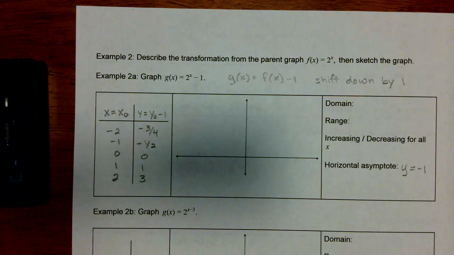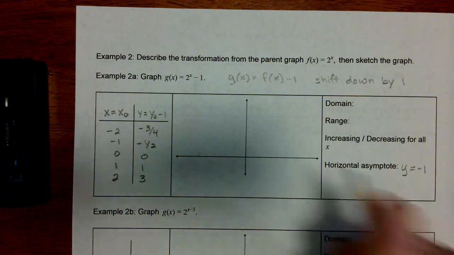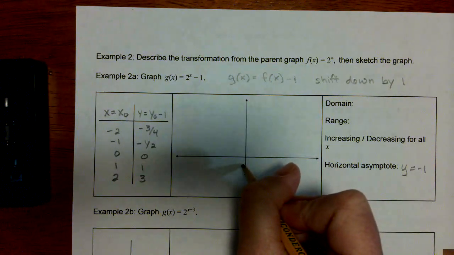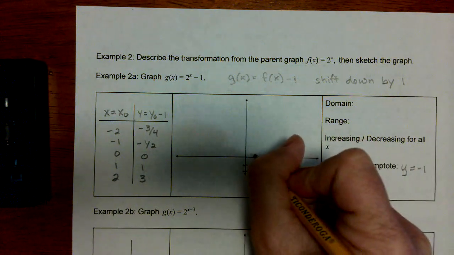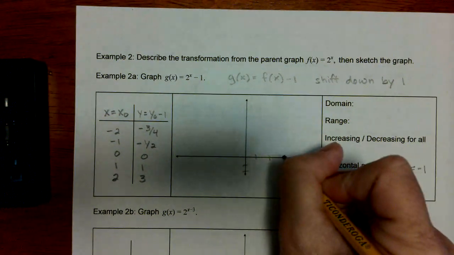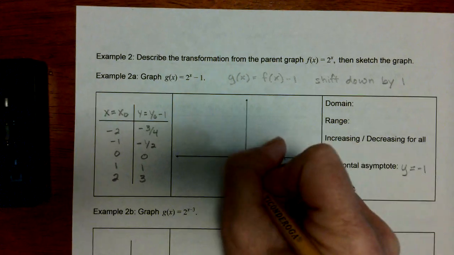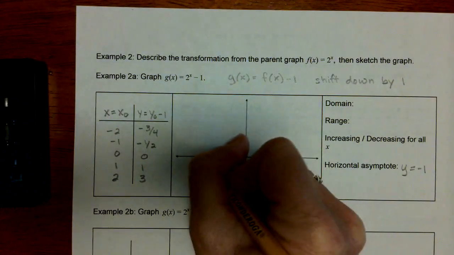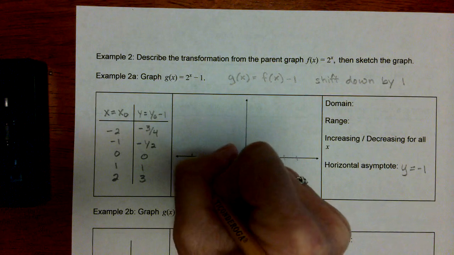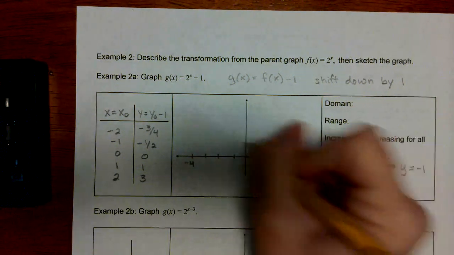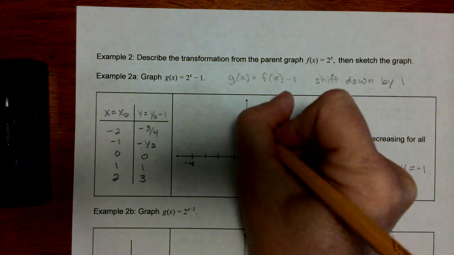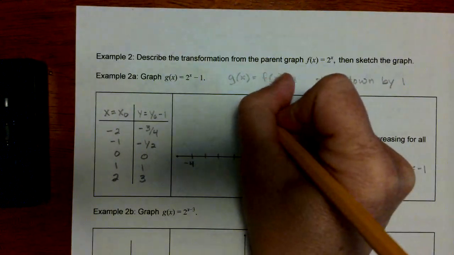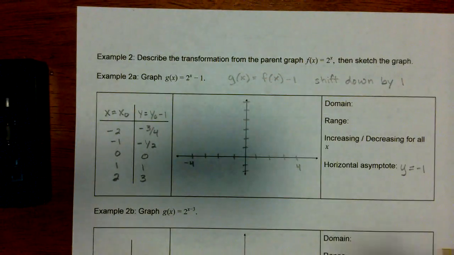So I'm going to graph now. The first thing that I'm going to put in are my tick marks. Okay, so now I graph.